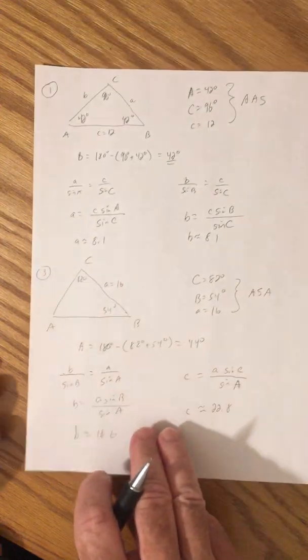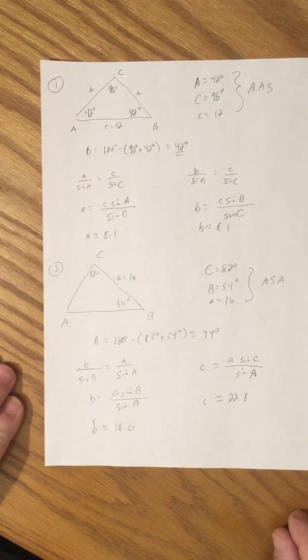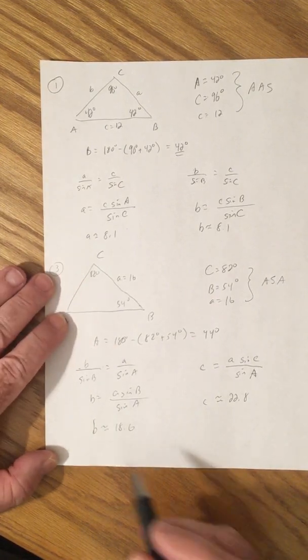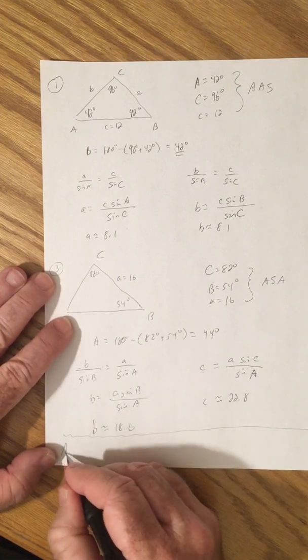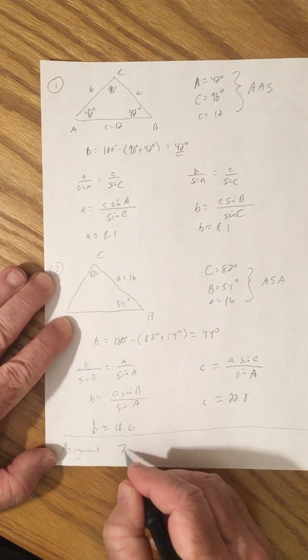Let's see, I was going to do one more, but I don't believe that is necessary because they're all more or less the same. Okay, so I'll cut the video off a little short today, and we'll say that the assignment is section 7.1.